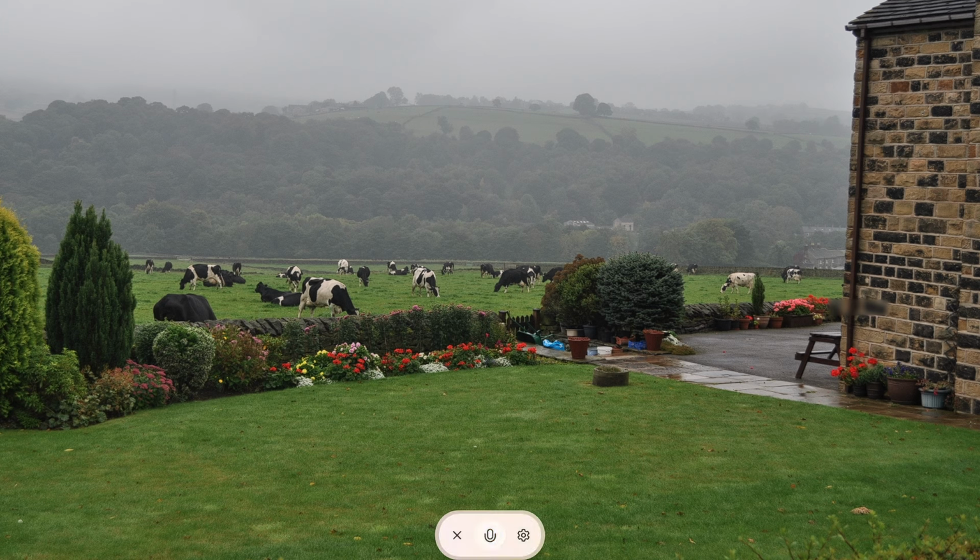It looks like it could be somewhere in the UK. Perhaps in the northern regions like Yorkshire or the Lake District. The rolling green hills, stone buildings, and grazing cows give off a classic English countryside vibe.